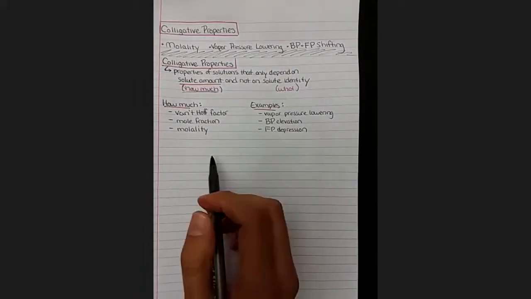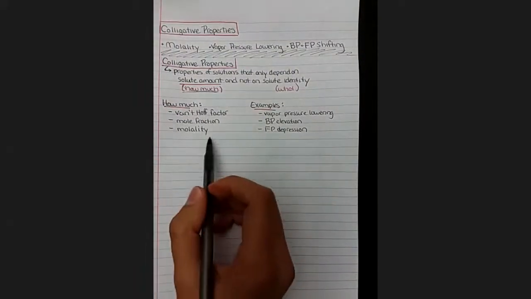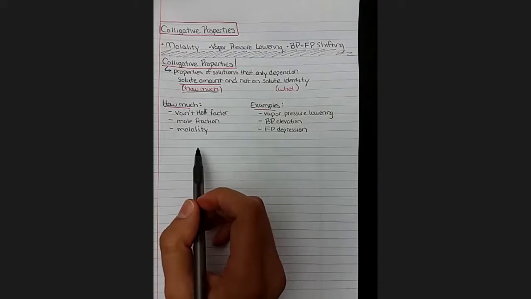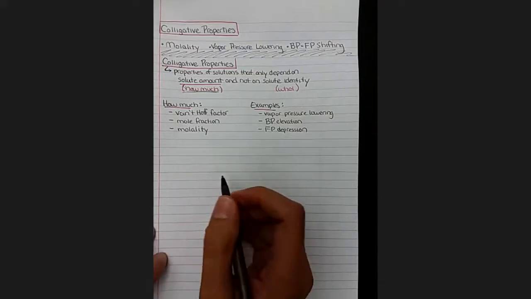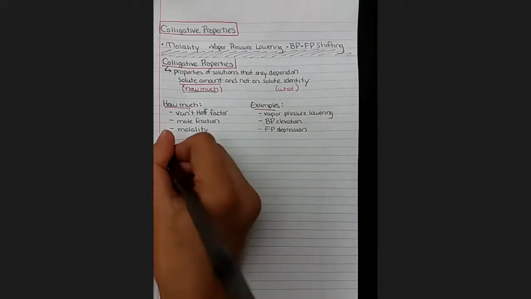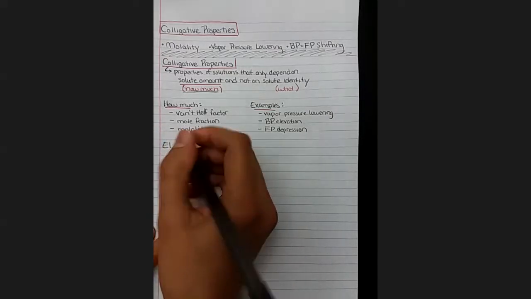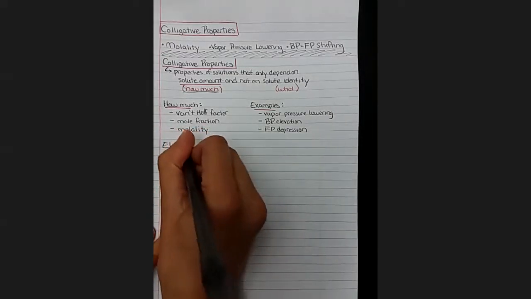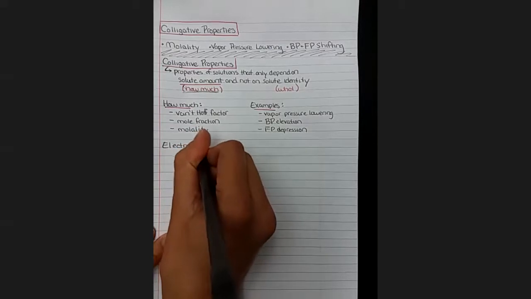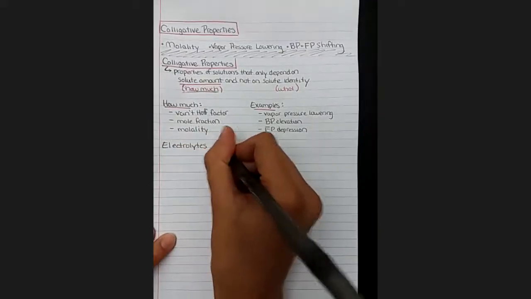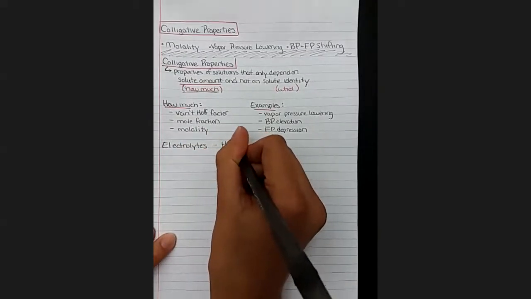Okay, so let's start out by talking about all of our different measures of how much, so we're ready when the formulas hit us. So we're going to start out by talking about electrolytes and the Van 't Hoff factor. So this is a measure of how much.